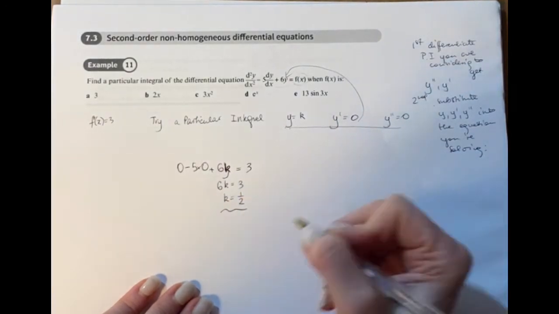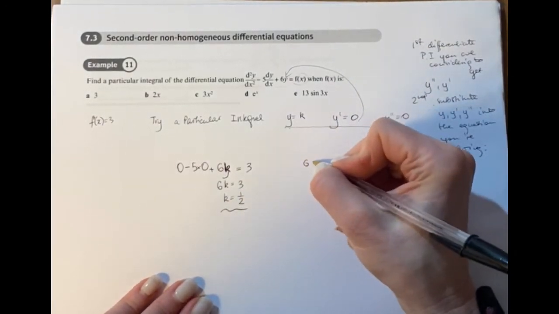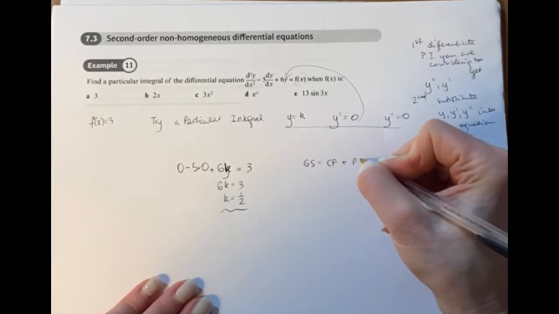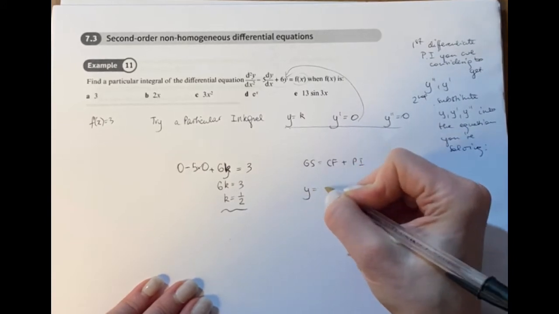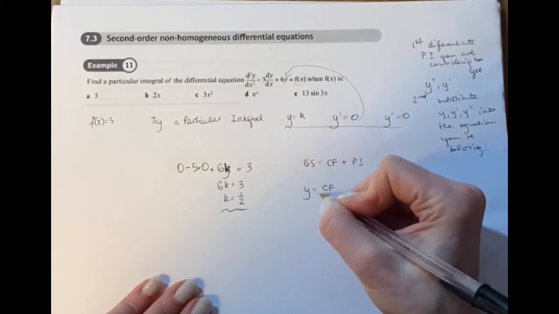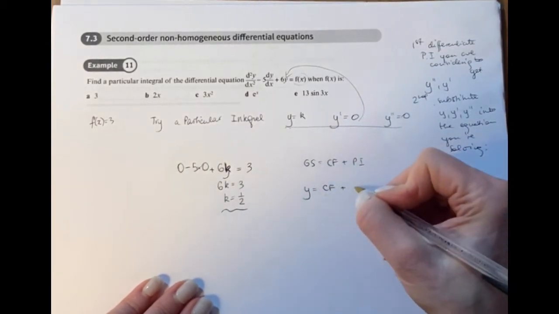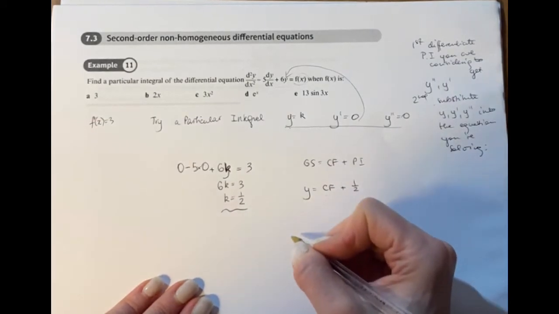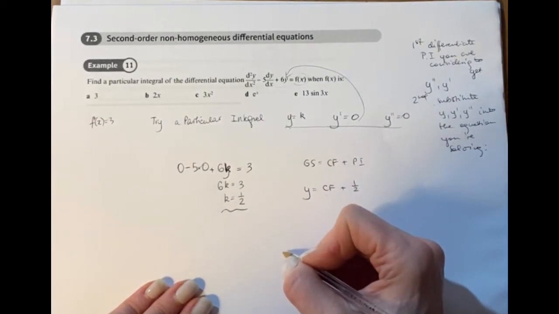There you go. So what is the general solution? Remember, it's complementary function plus particular integral. So in our case, it's whatever the complementary function would be that we would find, plus our particular integral, which is a half. There you go, because that's the particular integral.